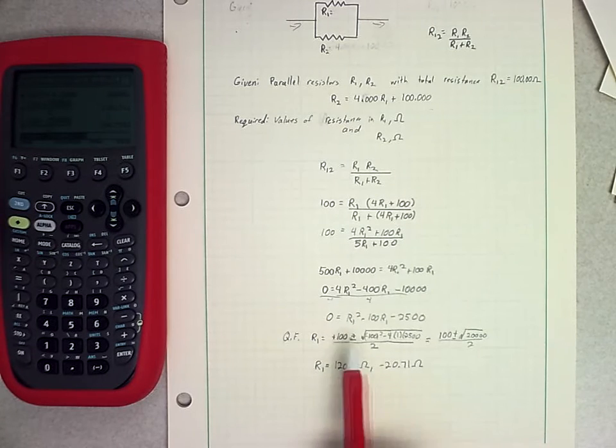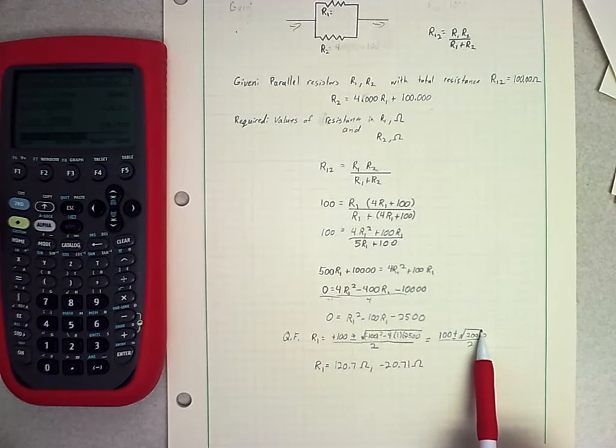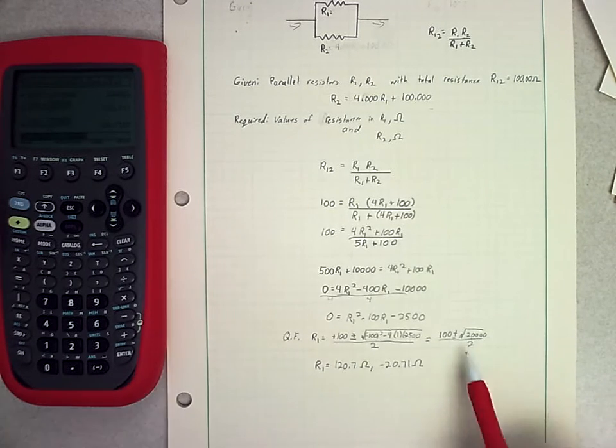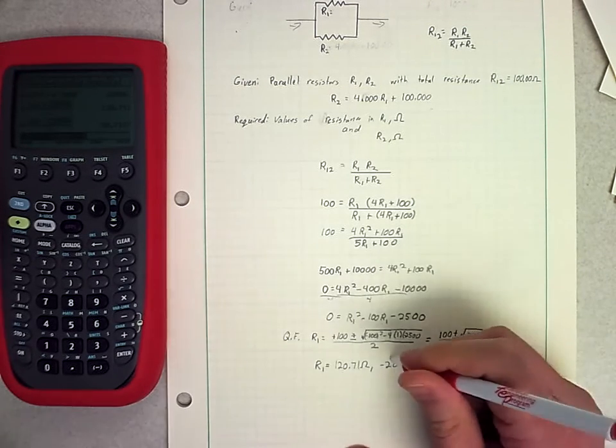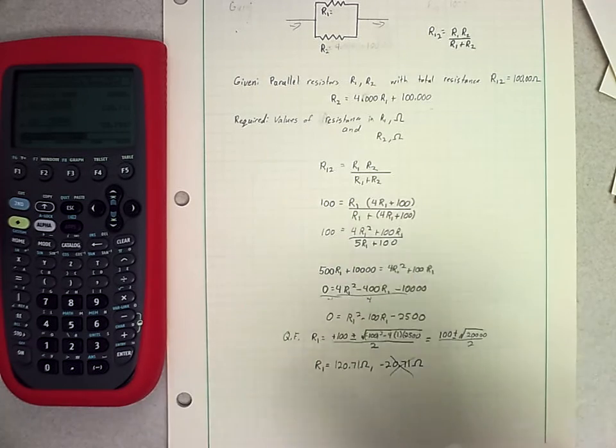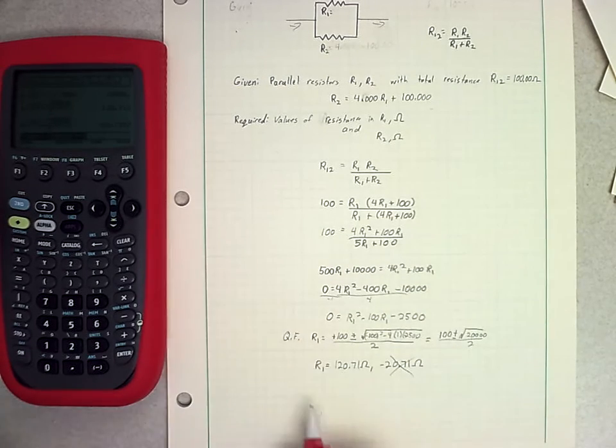When I use the quadratic formula, just to help you out if you're working it, what I get inside the square root is 20,000, so it's a positive number, so we will get solutions. As we continue out, I get my two solutions as 120.7 ohms and negative 20.71 ohms, depending on how far I want to go. Immediately I can say that the negative one does not work because I can't have a negative resistance. So there's only one value that's going to work for me, and I just need to worry about that one.